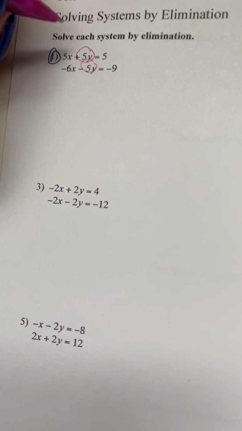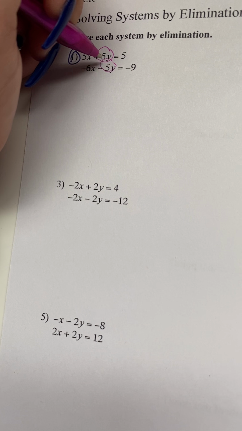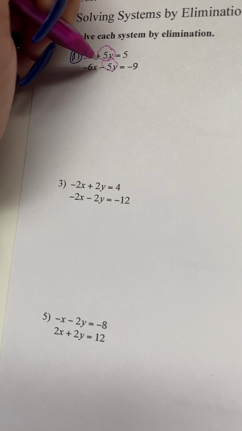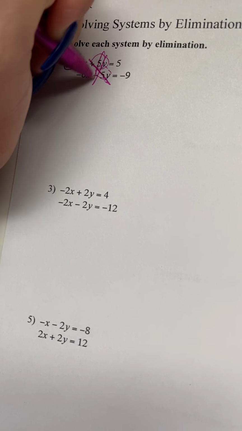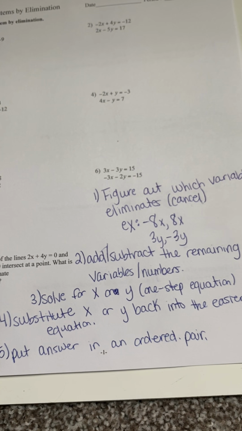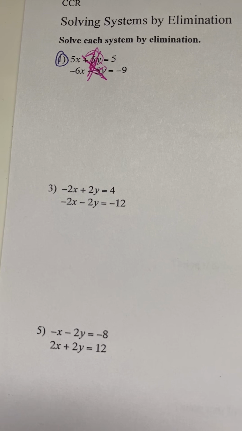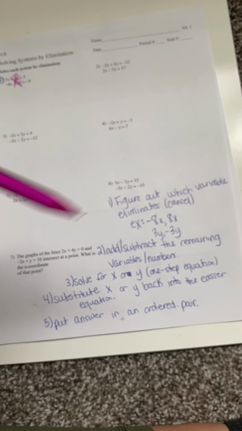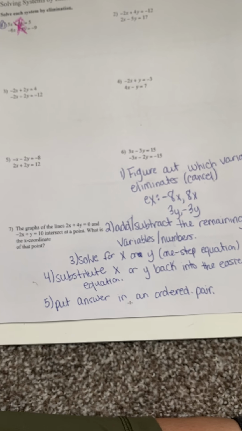So those are going to eliminate because we have a positive version of that thing and a negative version of that thing. So that's just 0y, right? So those automatically eliminate. So we can just scratch those out. Now we're done with step 1. Figure out which variable eliminates. So we eliminated those. Now step 2 is we have to add or subtract the remaining variables and numbers.